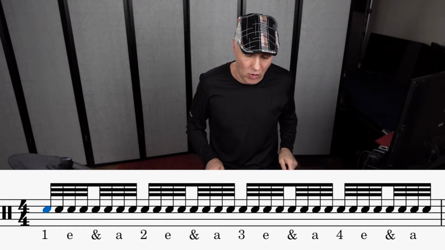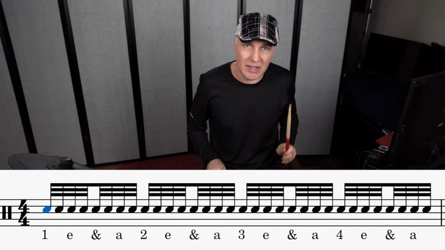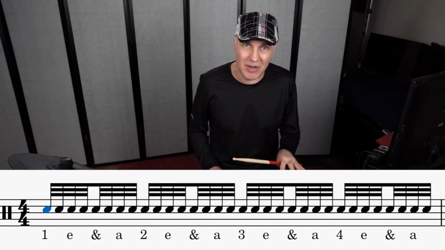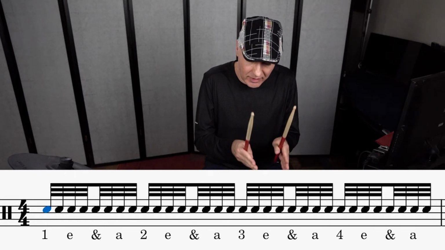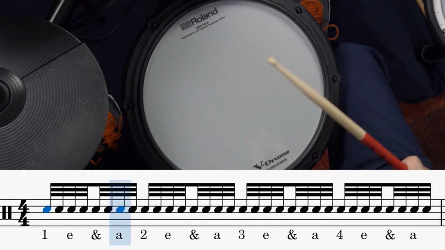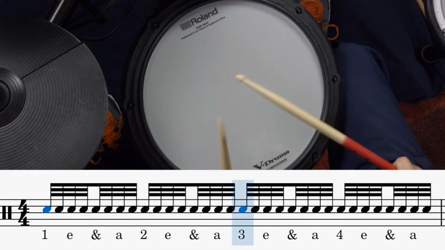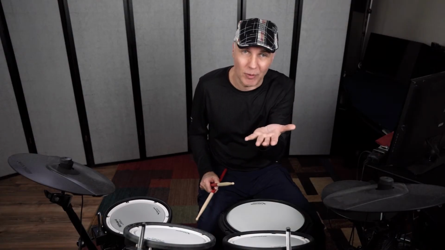So if 16th notes are 1 e and 2 e and 3 e and 4 e and, I would still do that same count, but just add 2 notes to each value there. So 1 e and 2 e and 3 e and 4 e and, what would be next?